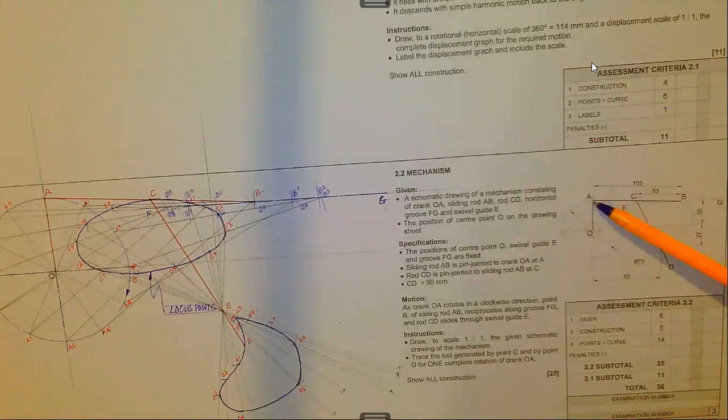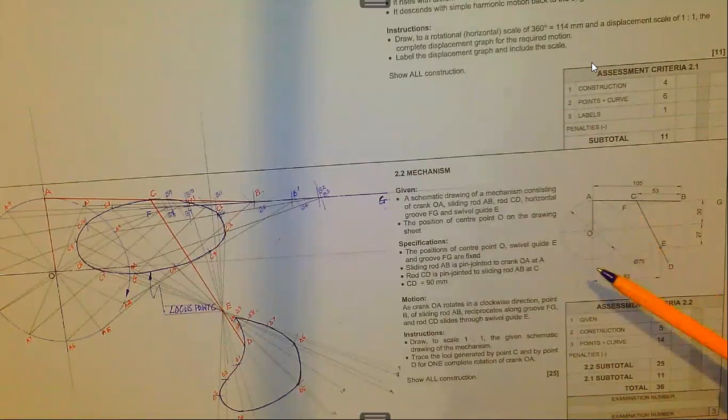If it says it's a crank, what it means basically is that it is going to rotate, and its point A is going to move about point O. By doing so, it creates a path, okay? Right, so generally, this is what we refer to as the locus of point A, which is already there.